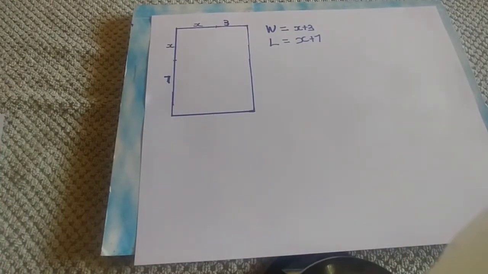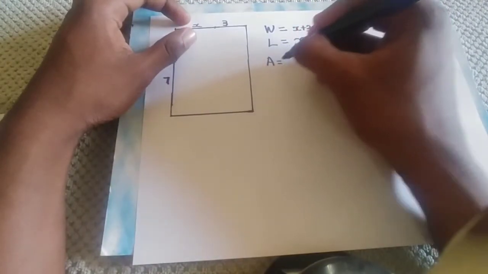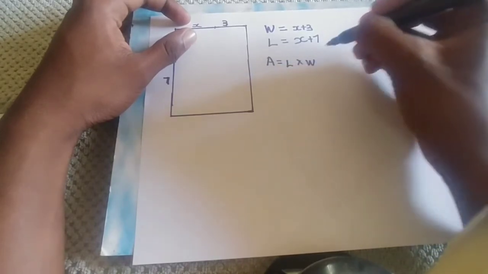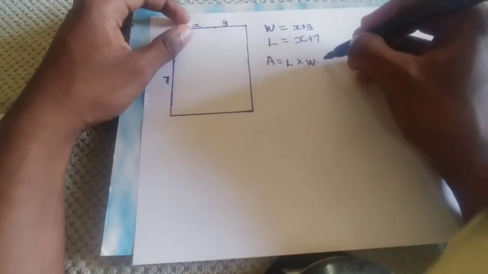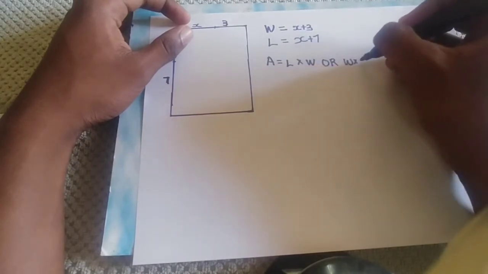But what about the area? What about the area of this rectangle? Now, area, I'll represent it by capital A, is equal to the length multiplied by the width, or is the same as the width multiplied by the length.